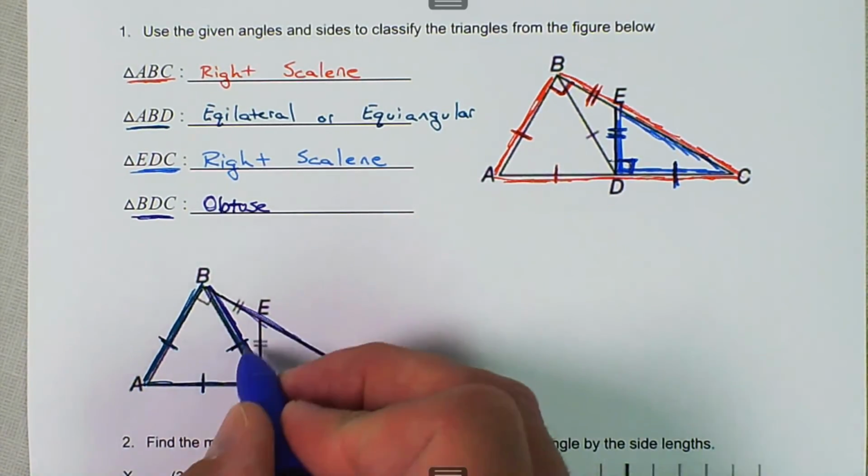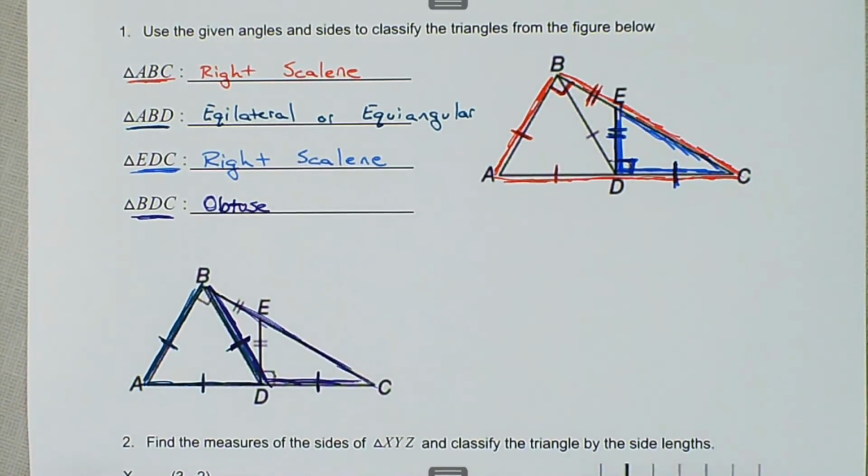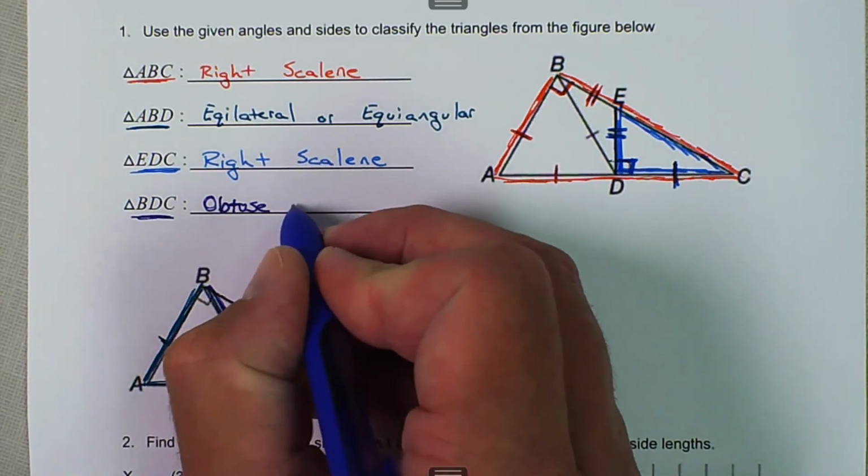And one other thing that we notice is there's one mark here and one mark here on the sides. So we know that this is isosceles because it has two congruent sides. So it's an obtuse isosceles triangle.